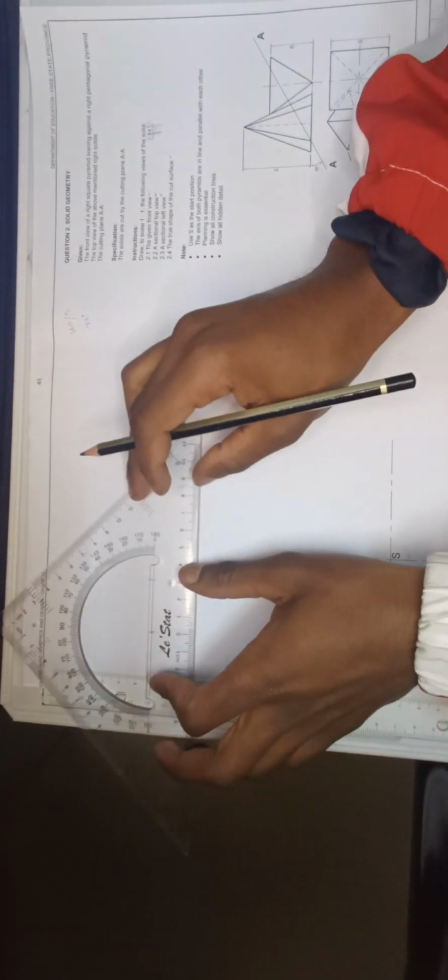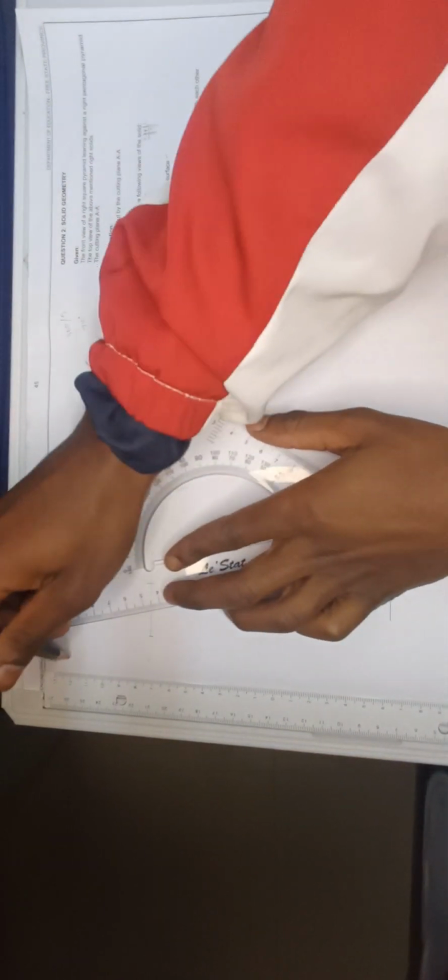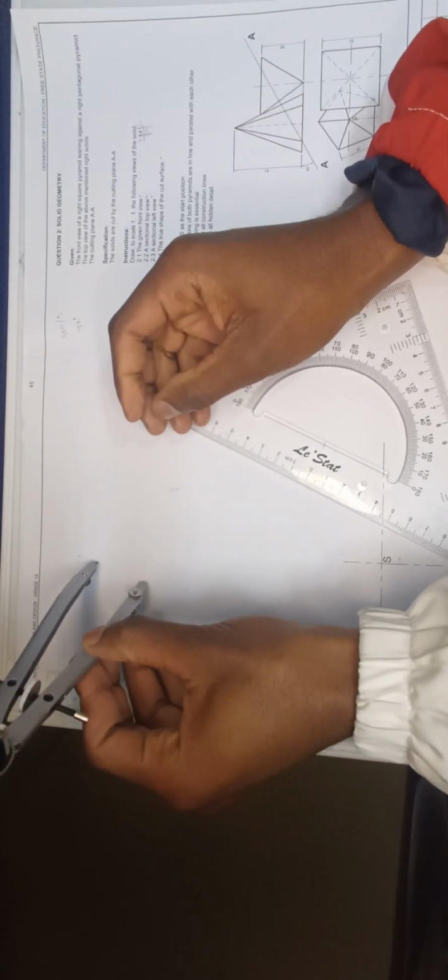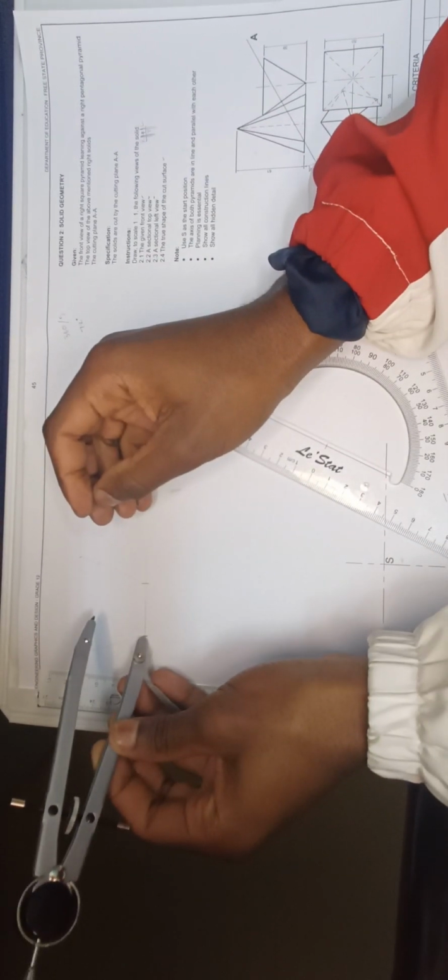Also on this point, here is my 72. Then with a construction line, with the same distance, the same length, I have my arc there.